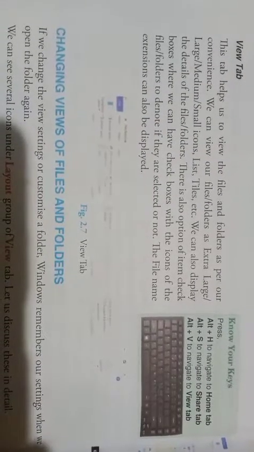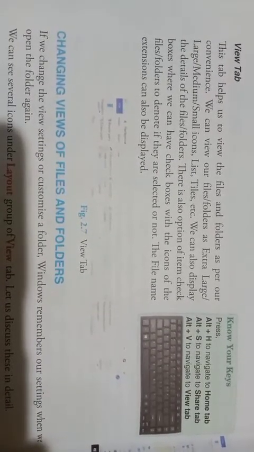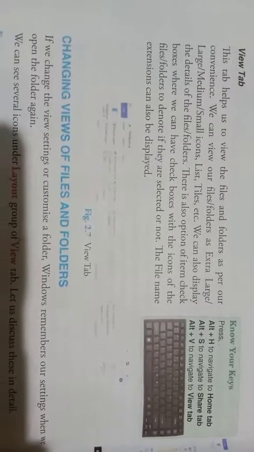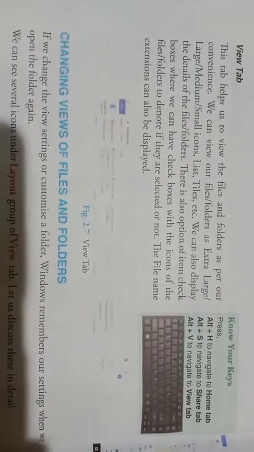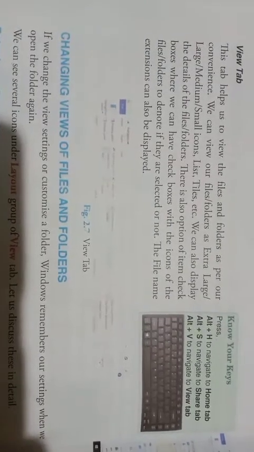We can view our files and folders as extra large, medium, or small icons, whatever we want. We can also display the details of the file and folder. There is also the item checkboxes option, where we can have checkboxes with the icons of the file and folder to denote if they are selected or not. The file name extension can also be displayed.